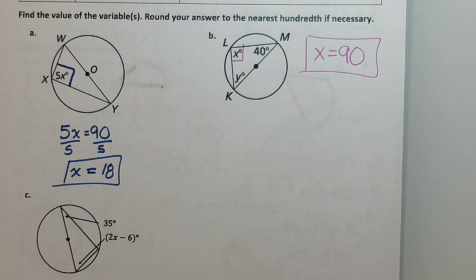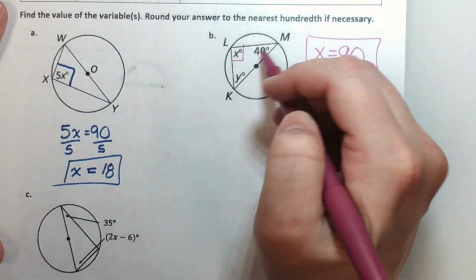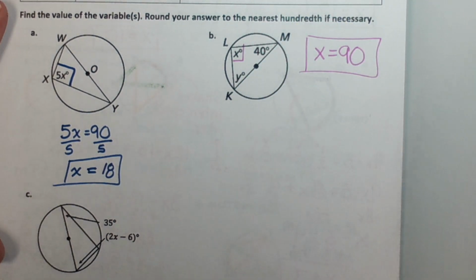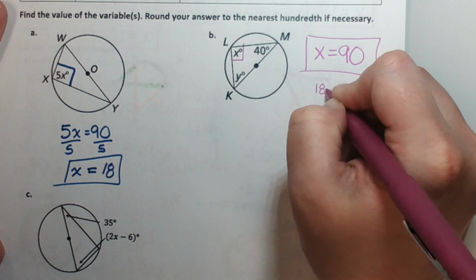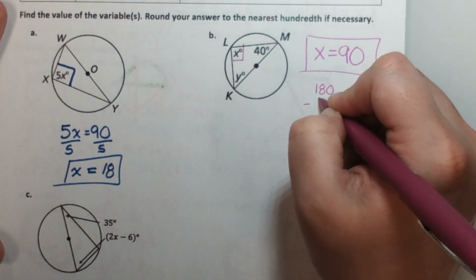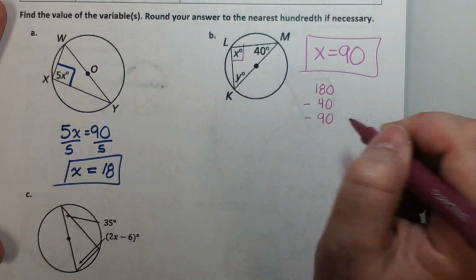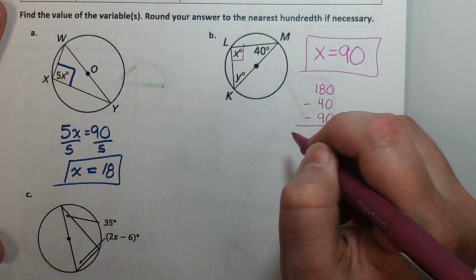Connor, how could we solve for y? And do what with it? Yes. You can add 90 and 40 and subtract that from 180. Or more commonly, you've been seeing me do this. I take the 180 and take away both the 40 and the 90. 50.